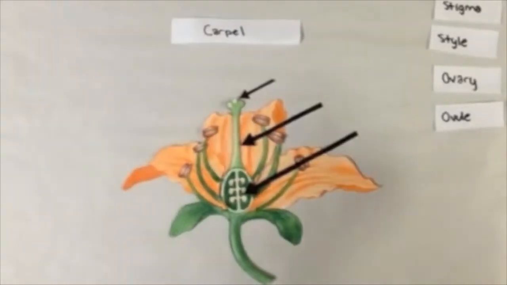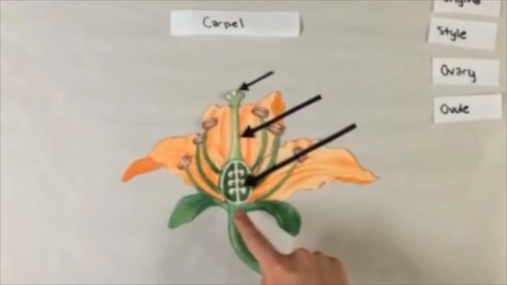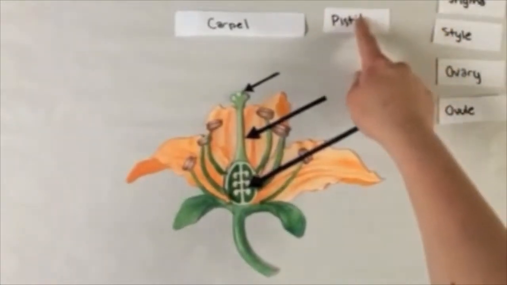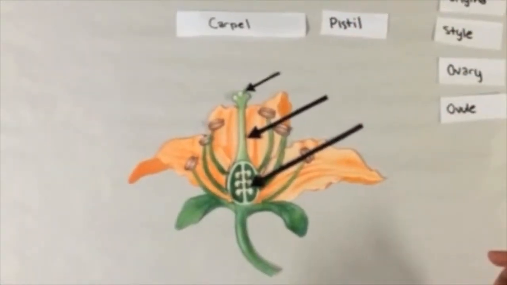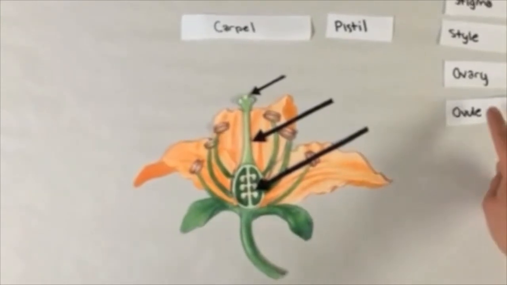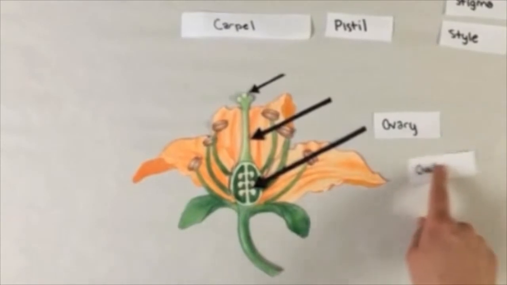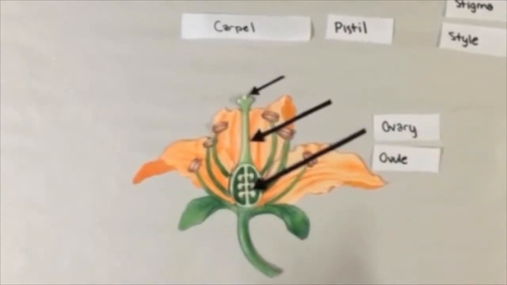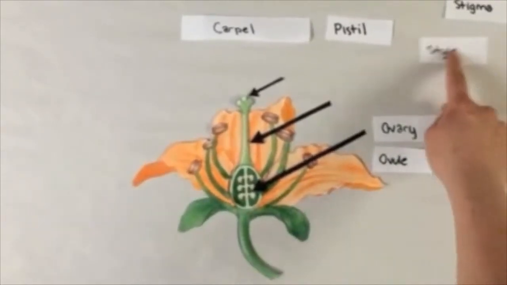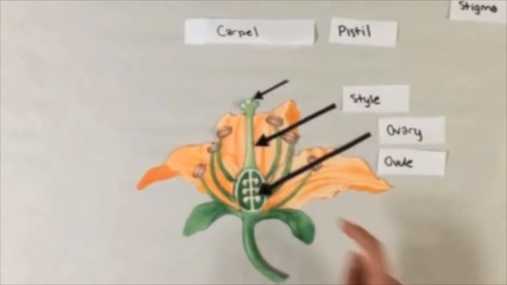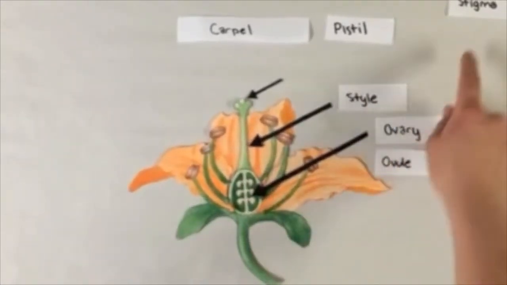The carpel is the female reproductive organ of the plant. It may also be referred to as the pistil. The spherical portion of the carpel near the bottom is called the ovary, which contains ovules, which are female haploid gametes. The style is a tube-like structure that connects the stigma to the ovary.